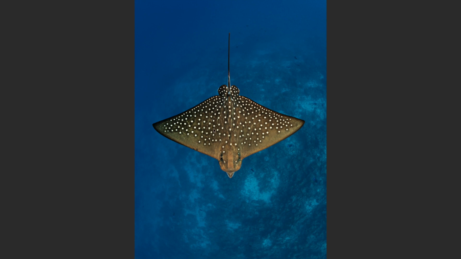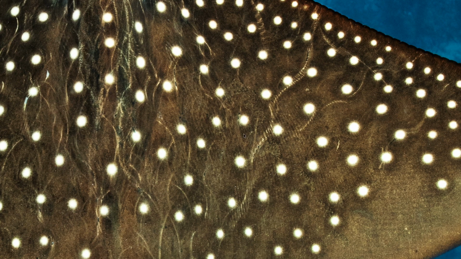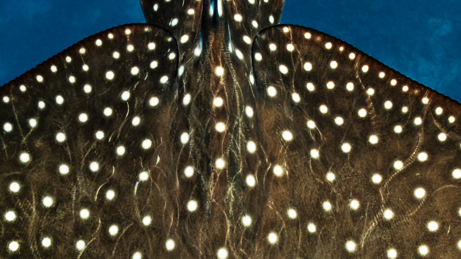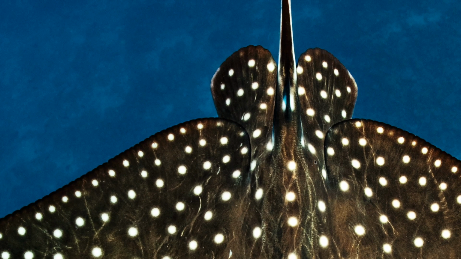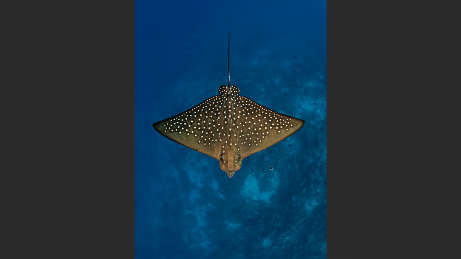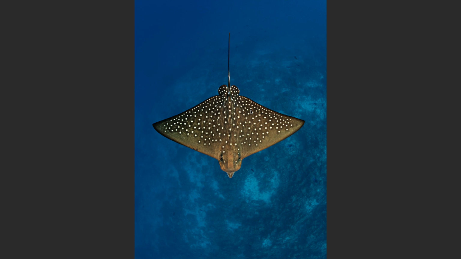I really like the patterns on the back of this eagle ray. He's got fantastic streaks on him. I've no idea what causes all these streaks and things. He's quite beaten up by something, probably other eagle rays or something. Is it a female? It looks like a female, but it's hard to tell from this angle if it's a female or a male. But really interesting, it's got all these streaks. I have no idea what causes those on its back.